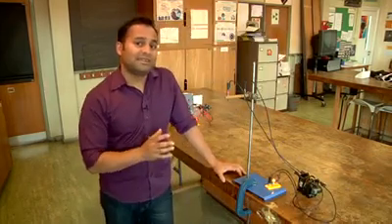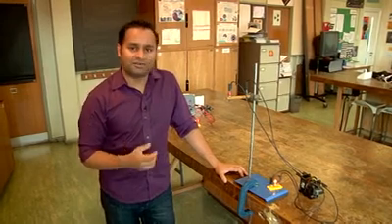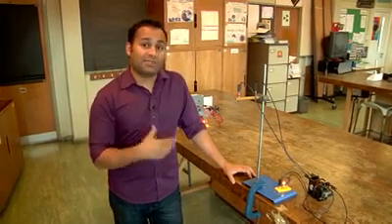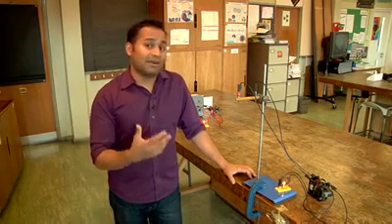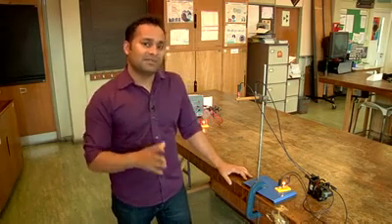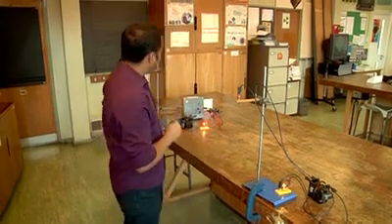Now, this is a really great demonstration for showing why transformers are crucial to power transmission. And it's a great way of introducing the topic before you explain it in terms of voltage, power, and current. This apparatus is perfectly safe to use, but there's a couple of things you should bear in mind.